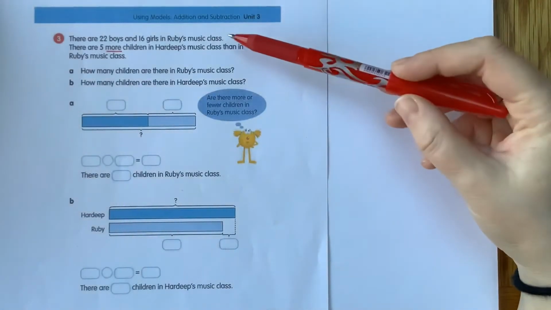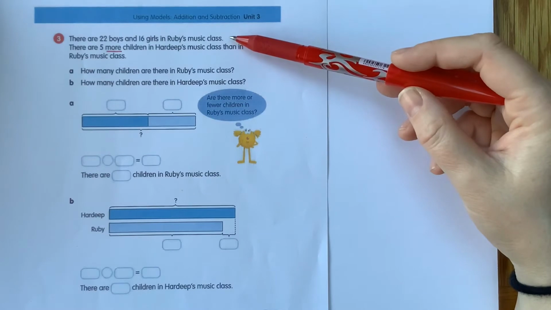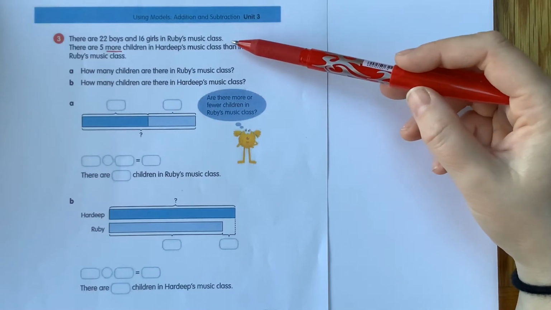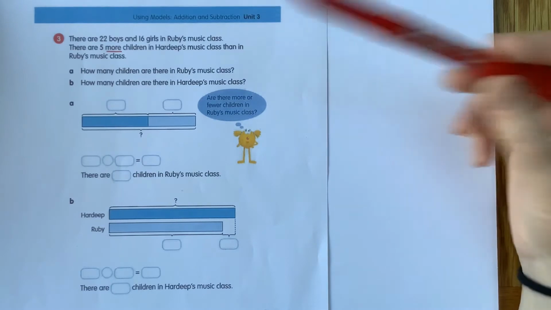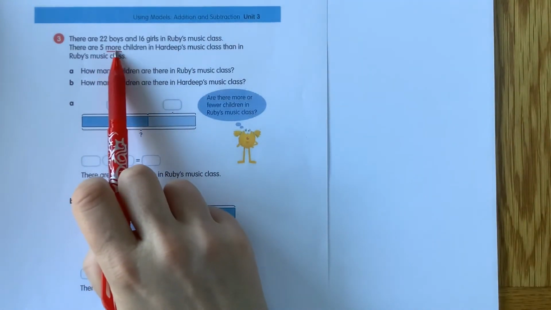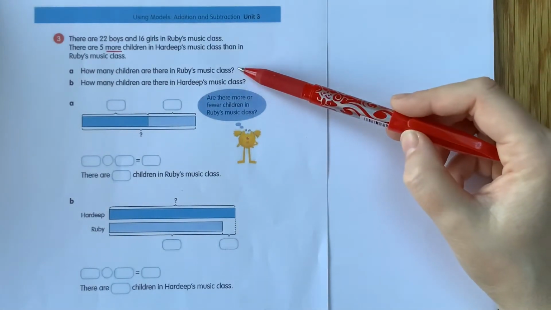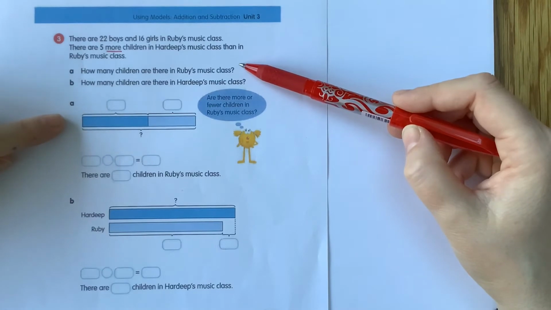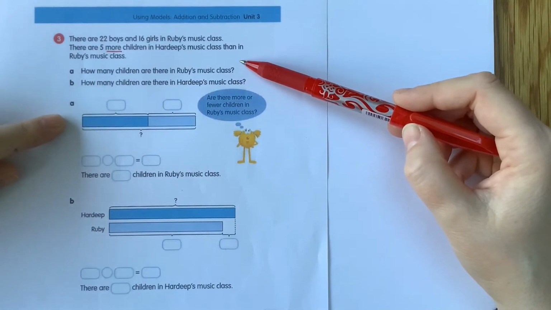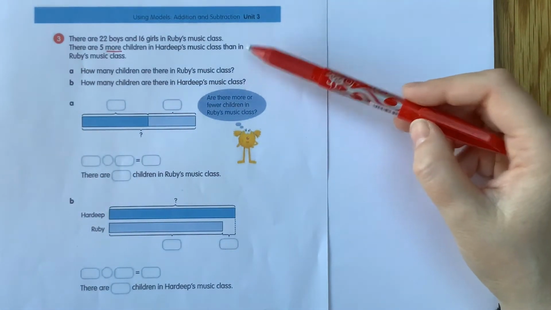There are 22 boys and 16 girls in Ruby's music class. There are 5 more children in Hardeep's music class than in Ruby's music class. I've underlined more there because we're going to need that later. Let's look at part A. How many children are there in Ruby's music class? So for part A, they've drawn the bar for us. Can you think for me? You don't need to pause, but have a little think.